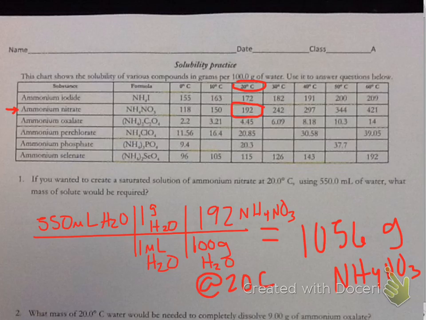So let me ask you the other question. If I had 550 milliliters of water with 1,000 grams of ammonium nitrate dissolved in it, is that saturated, unsaturated, or supersaturated? It's unsaturated, because you can still add more solute.